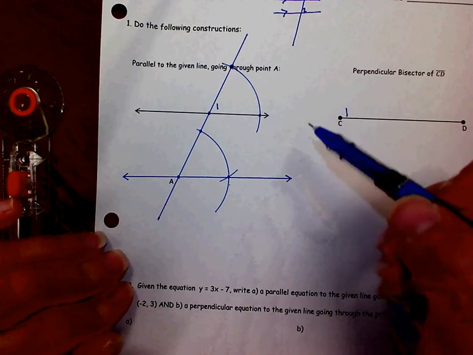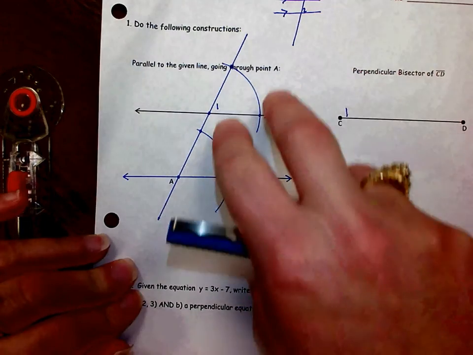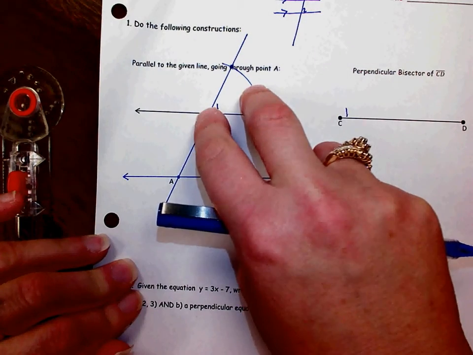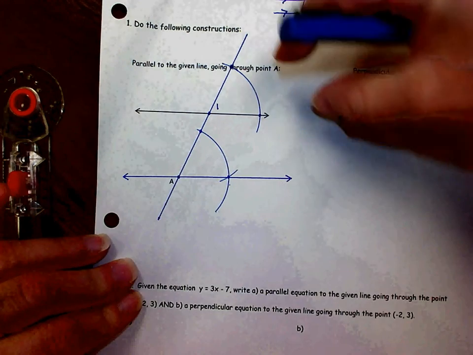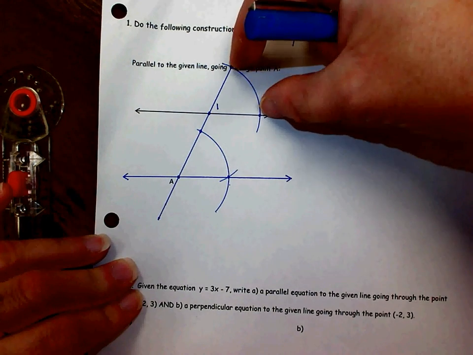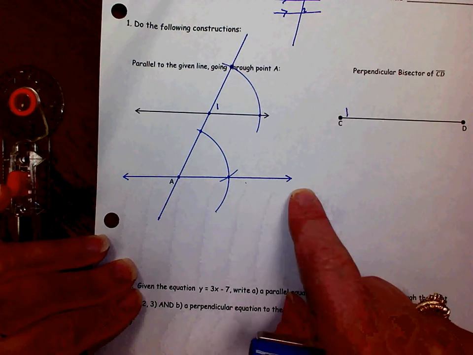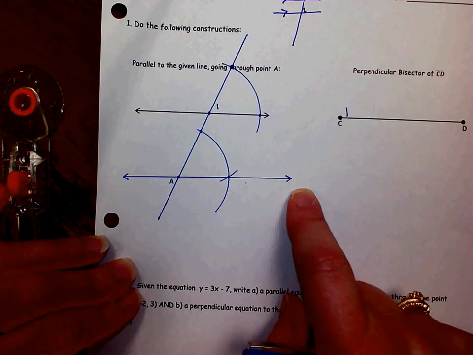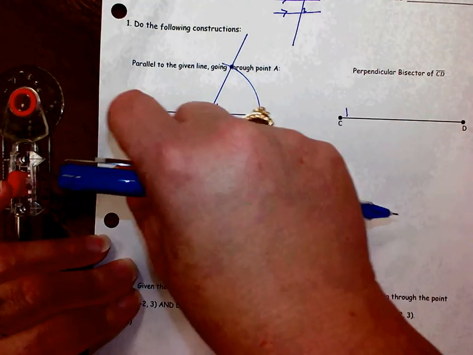So even if it doesn't look perfect, these are the things that we're looking for. Did you use the same setting here and here? Did you measure this distance here and make this arc right here? And then connect it to make your parallel line. Those are the congruent corresponding angles, which means these lines must be parallel.